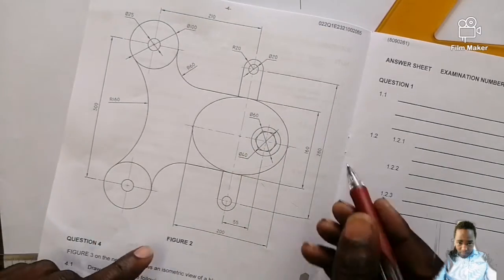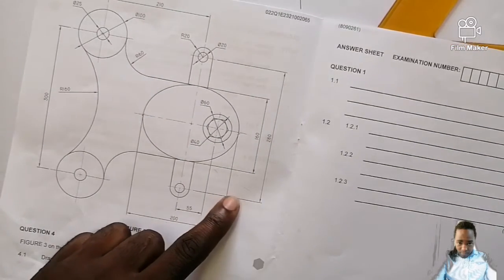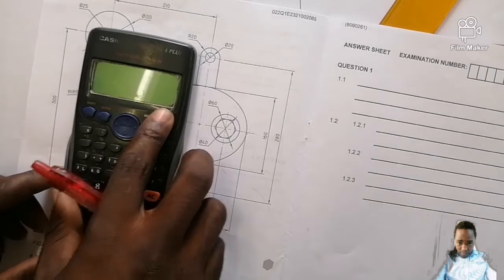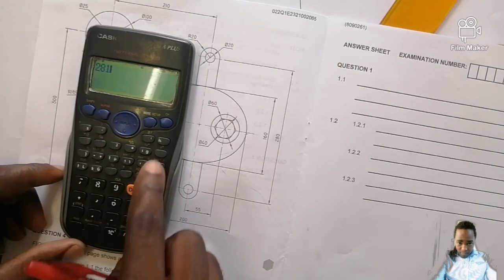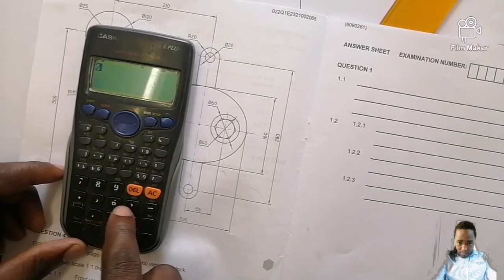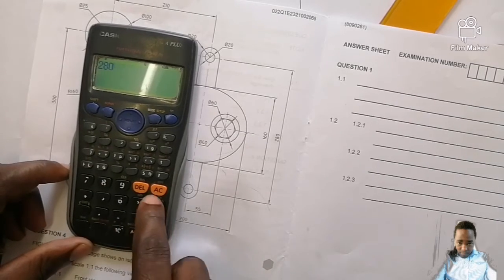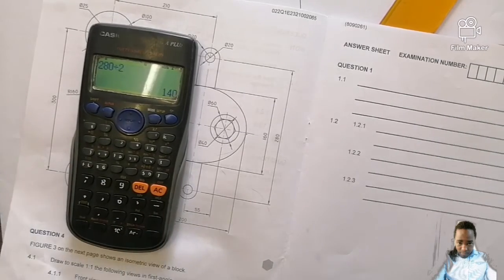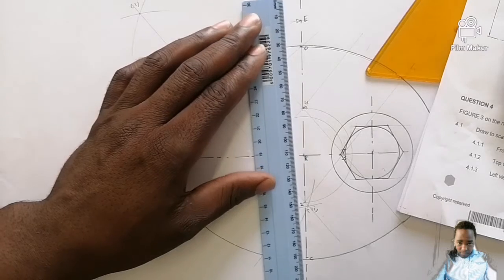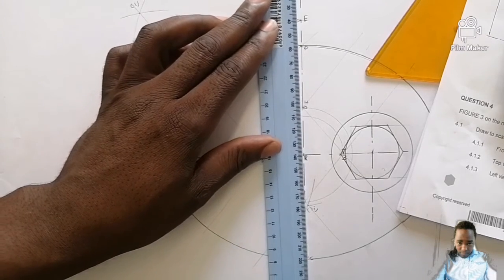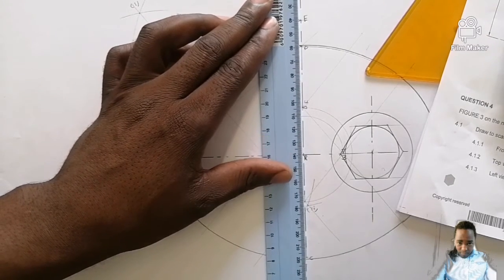The supports. So they are saying they're of a center of 280, not 81. 280 divided by 2 is 140. This is my 140 here.